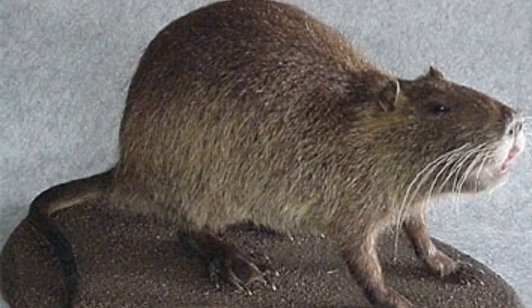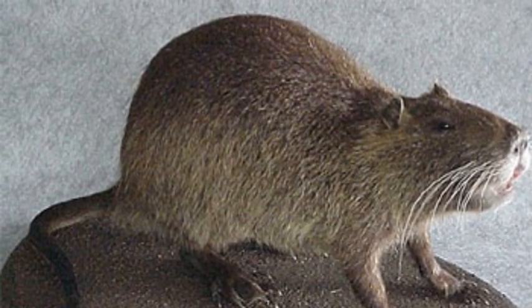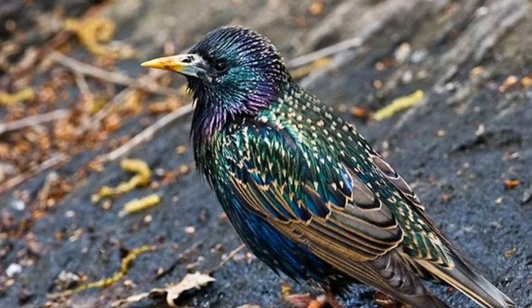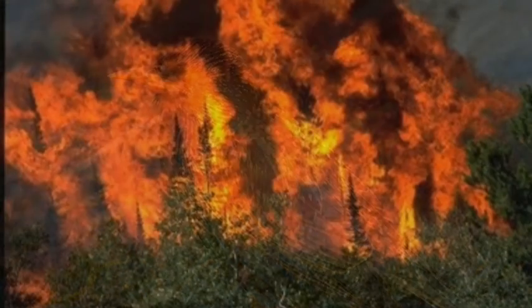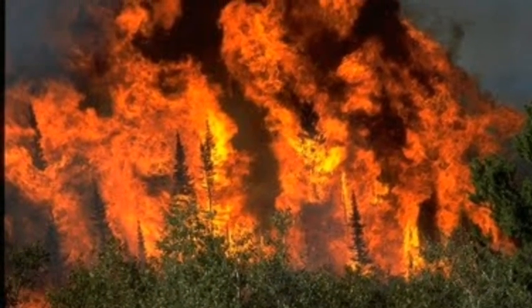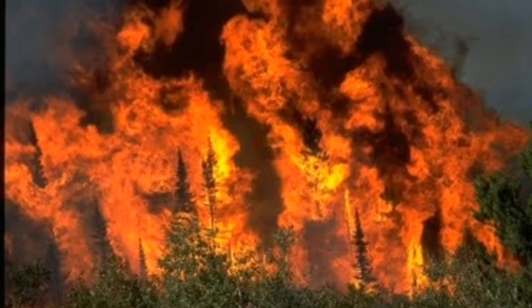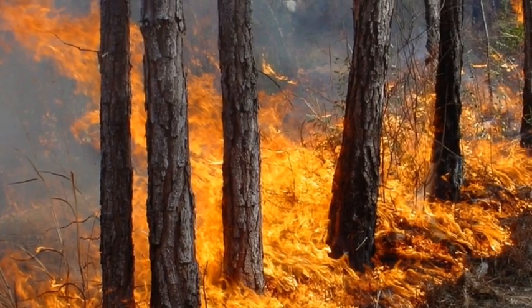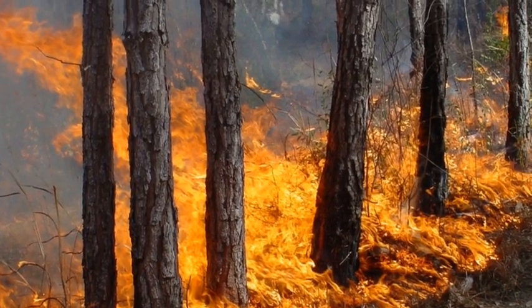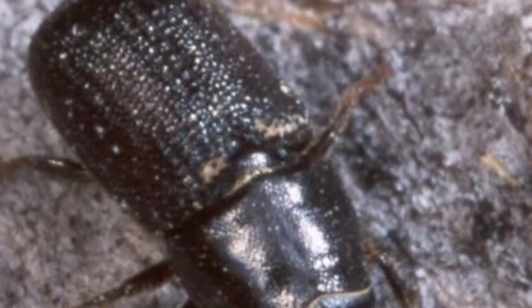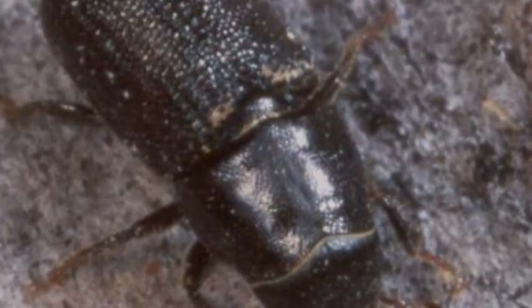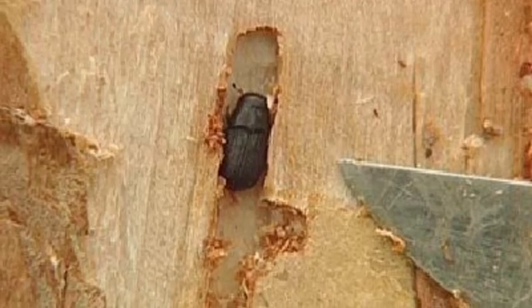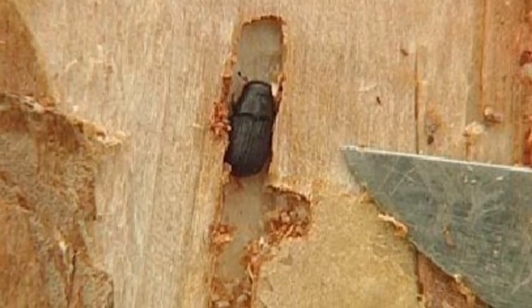However, plants like foxtail barley and the white sweet clover and animals such as the European starling and the nutria are considered invasive species. Wildfires are the most common natural disaster in this biome. The tree species that grow there have adapted by growing thicker bark. Pine beetles infest and kill thousands of trees in the taiga every year. Although many consider them to be an invasive species, these beetles are actually native to western parts of the North American taiga.